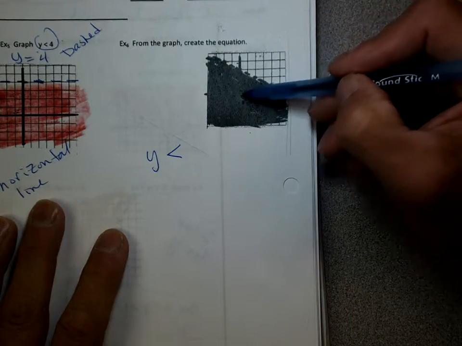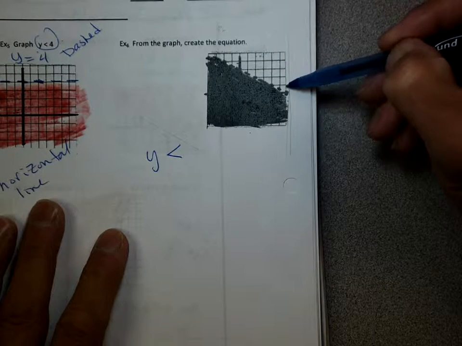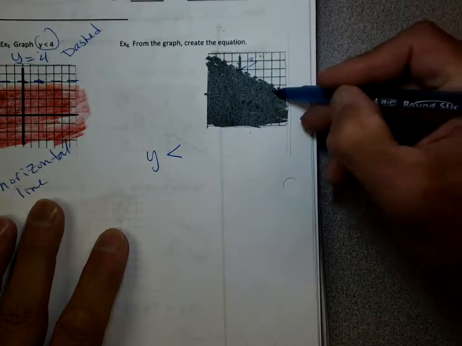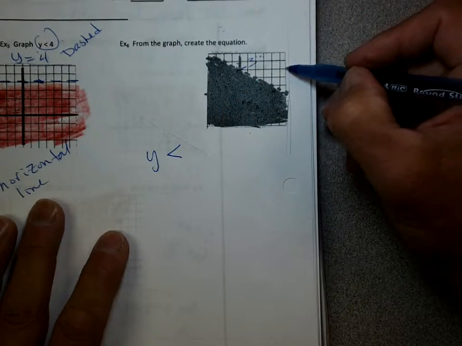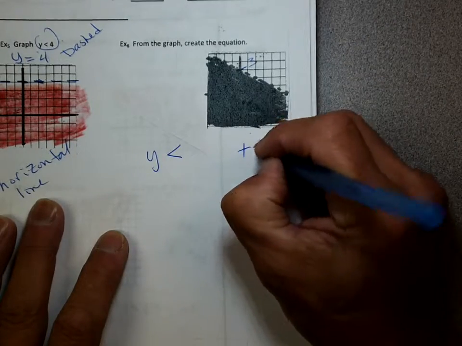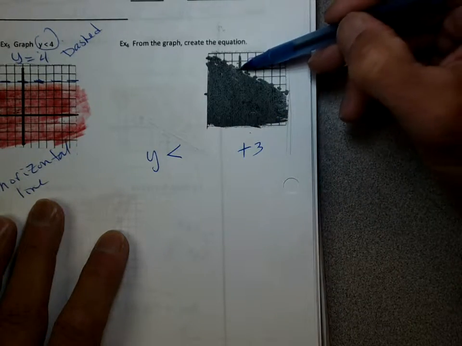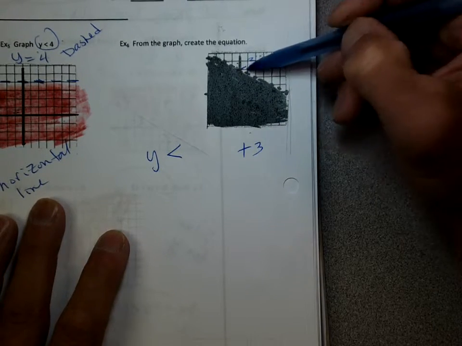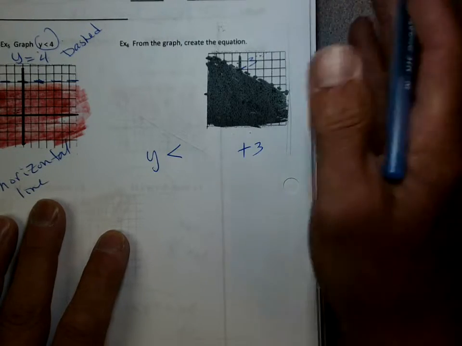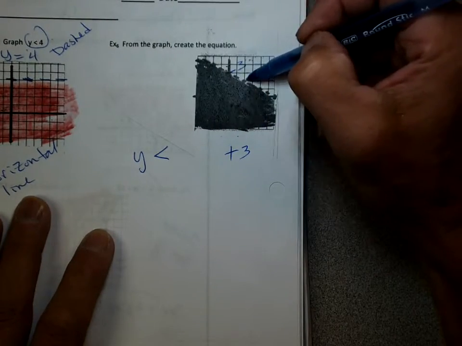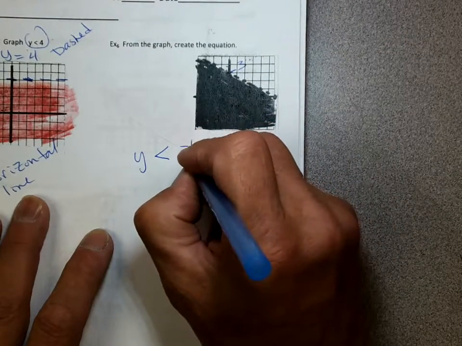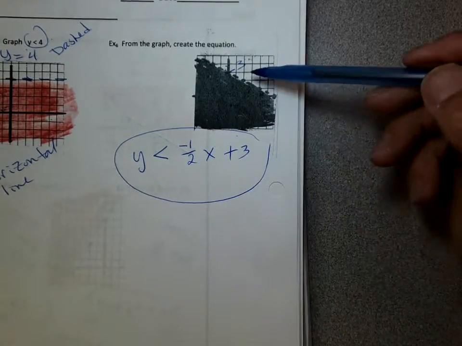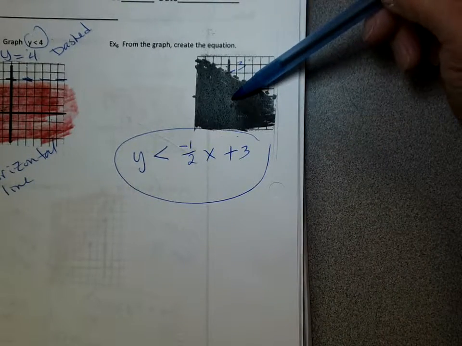And it looks like it might go through, oh, it's difficult to tell, but 1, 2, 3. Looks like it's got a y-intercept of 3, okay? I'll show you again. Looks like this is the x-axis. 1, 2, 3. Didn't copy very well, but definitely plus 3 here because it has a y-intercept. And then down 1 over 2, down 1 over 2. I'm pretty sure it's down 1 over 2 if I read it carefully. Again, it's not a very good picture. So it's y is less than negative 1/2 x plus 3. That has to be the equation to make this line and this shading.